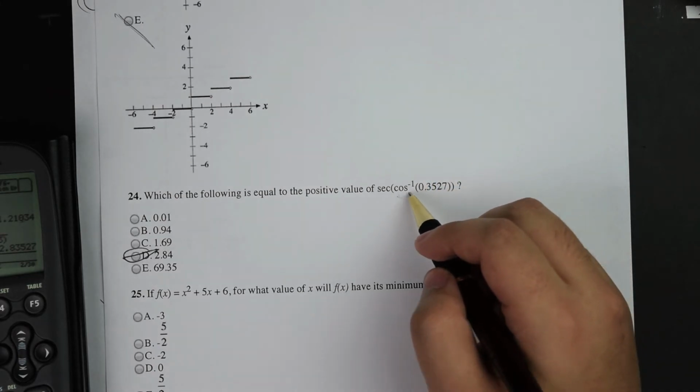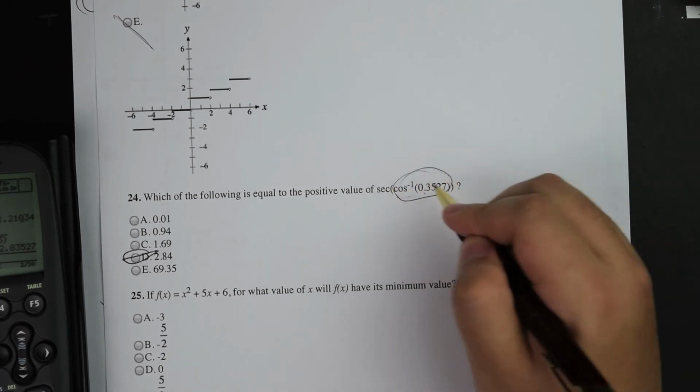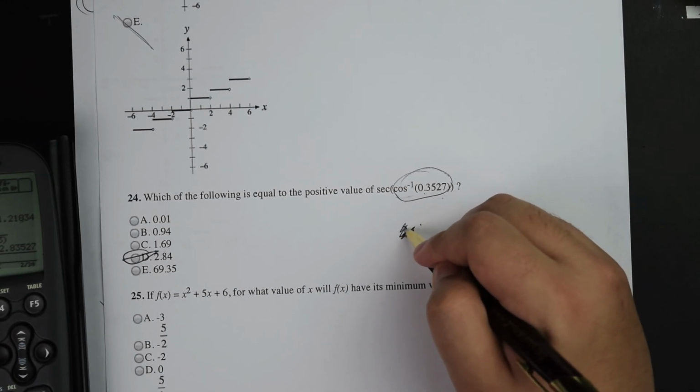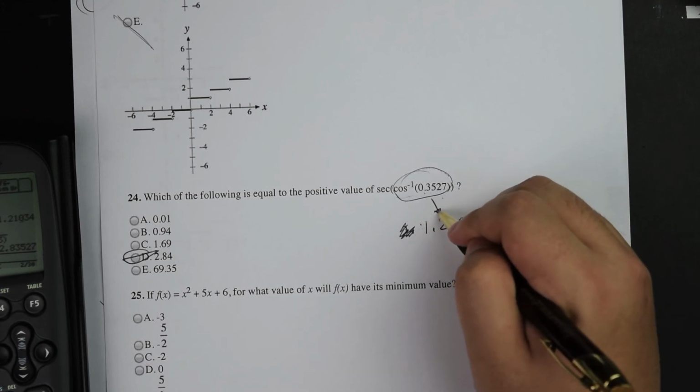But in the end, I punched in cosine inverse of this, and ended up getting this value first. So I ended up getting the value, actually no, that is the final answer. 1.21034 will be this value.